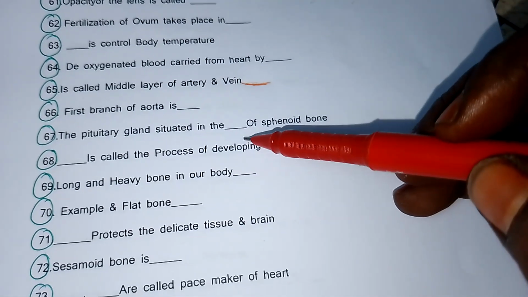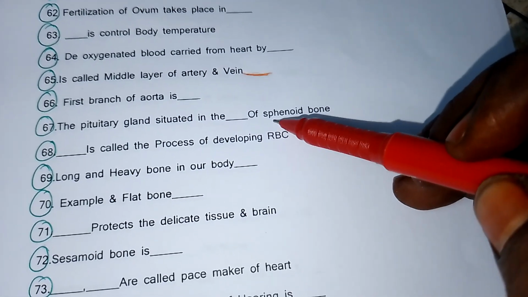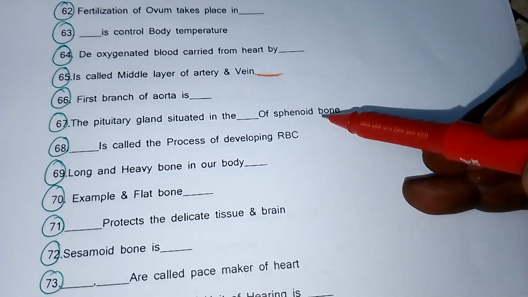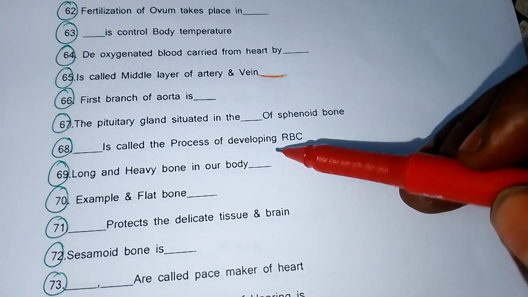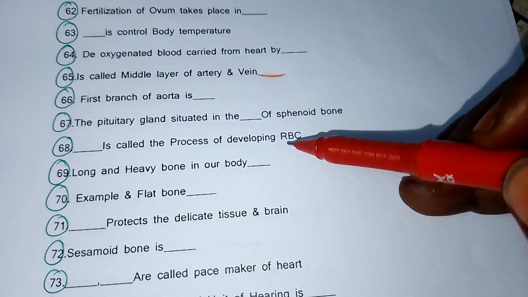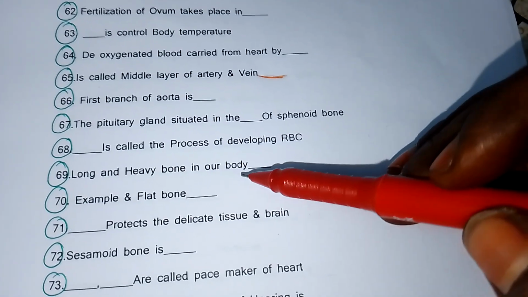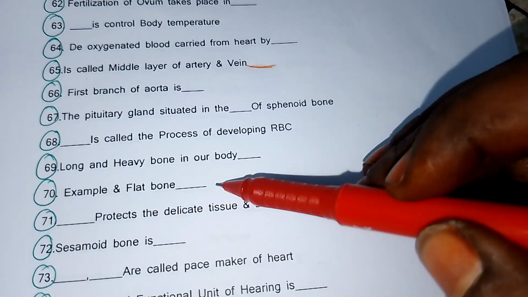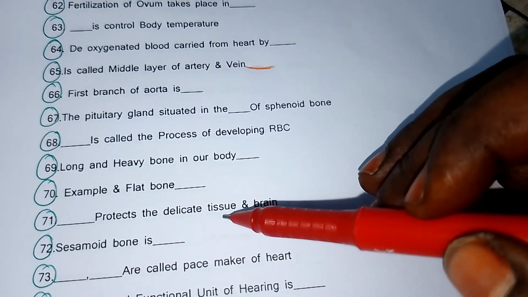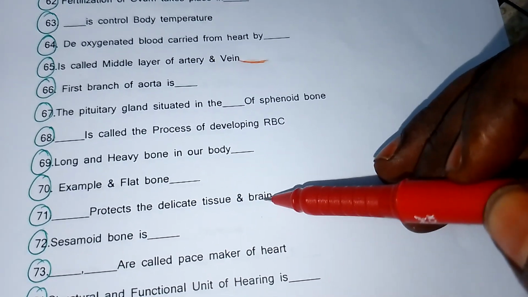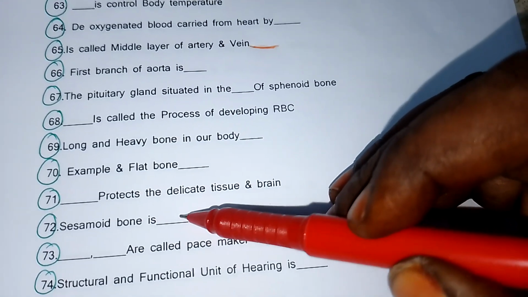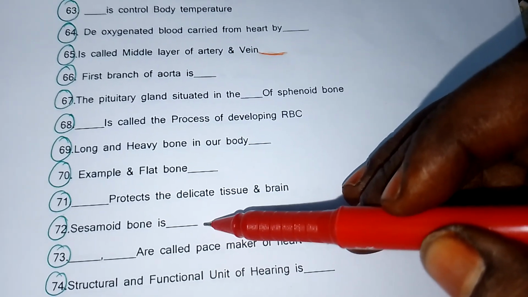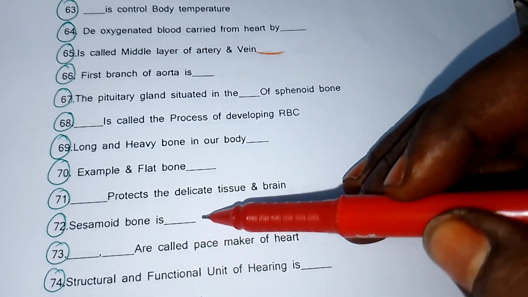The pituitary gland is situated in the hypophyseal fossa of sphenoid bone. What is the process of developing RBC called? Erythropoiesis. A long and heavy bone in our body is femur. Example of flat bone is sternum. What protects the delicate tissues of the brain? Meninges. Sesamoid bone is patella. Patella is otherwise called kneecap. This is the largest sesamoid bone in our body.